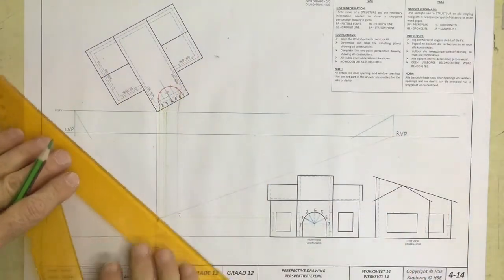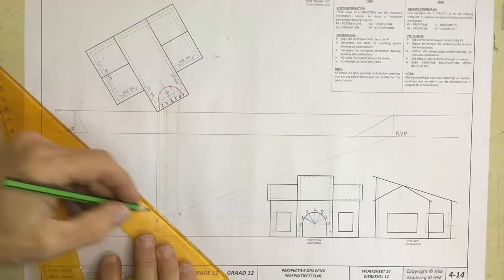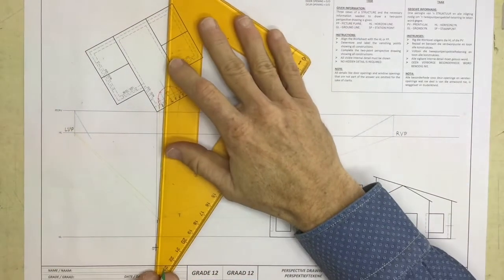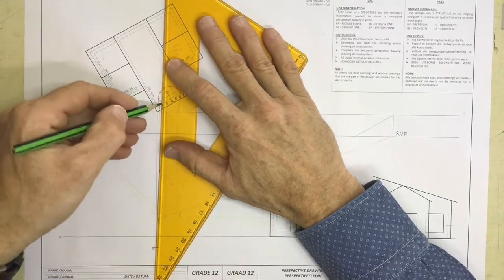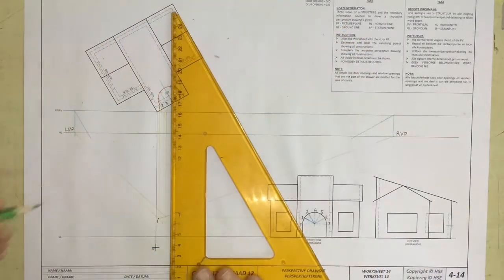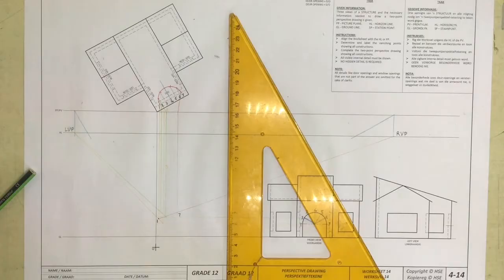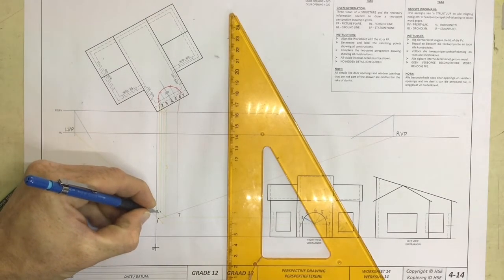Take a line going back to the LVP. Take a line from point number 2 over there, going down to the stationary point, crosses over the picture plane and draw a vertical line coming down over here in order to find point number 2. Label it. Point number 2.